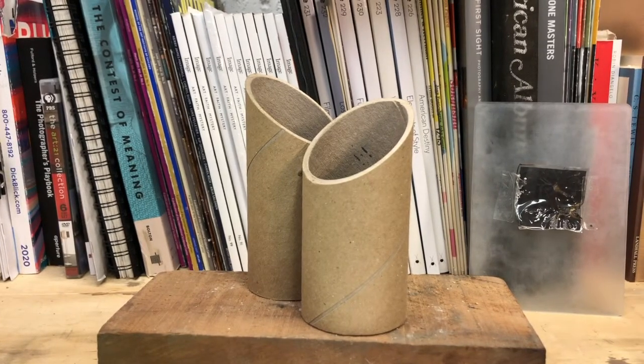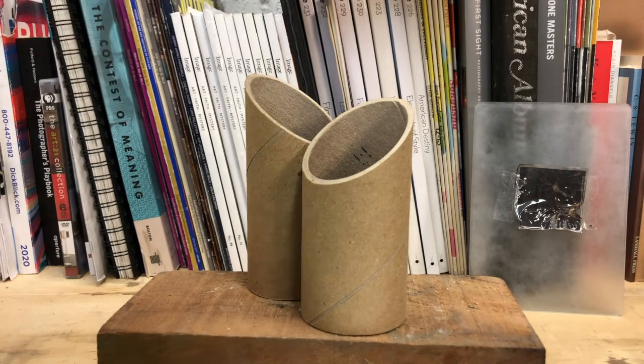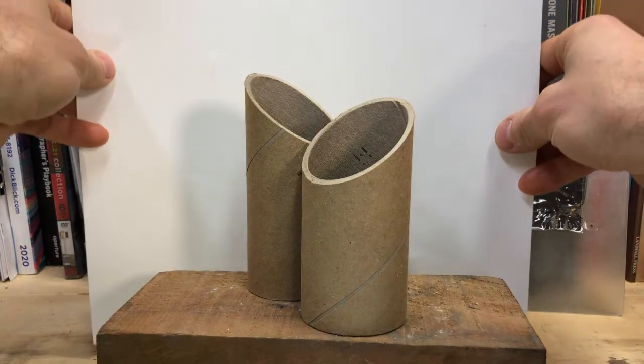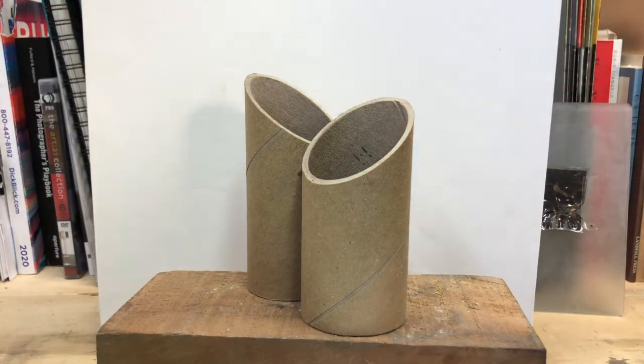So for doing this in your own studio, it'll be really handy to have your objects set out, and then also maybe a piece of paper. Put a piece of paper behind them. It'll make some of these values a little bit easier to see.